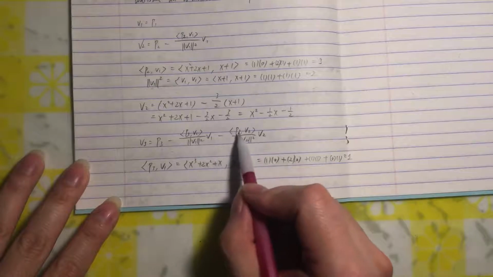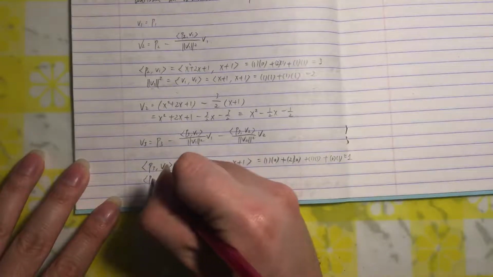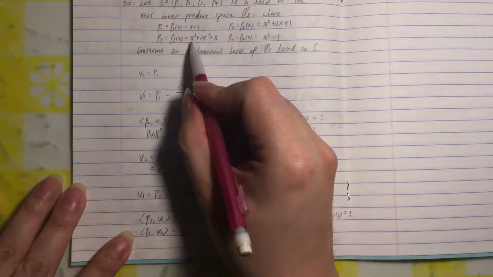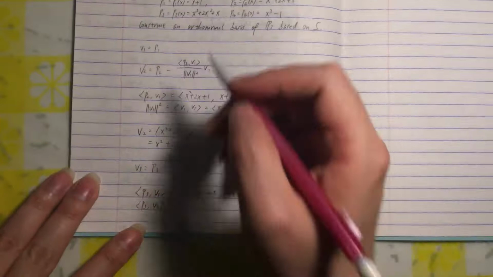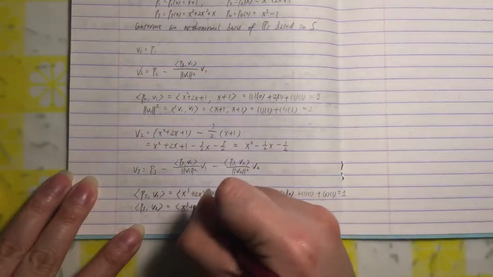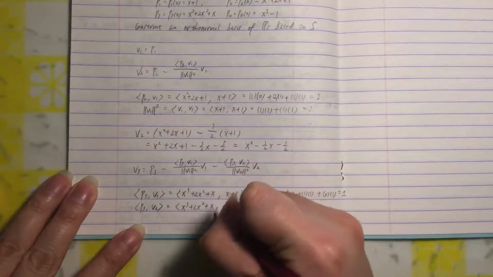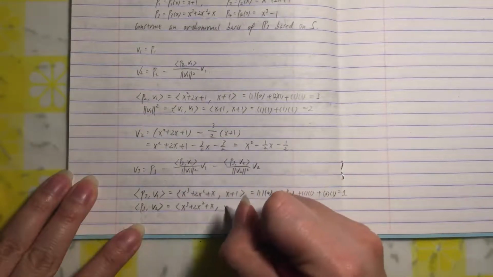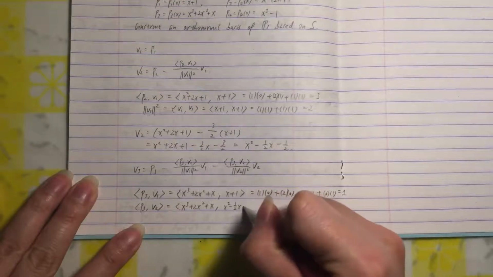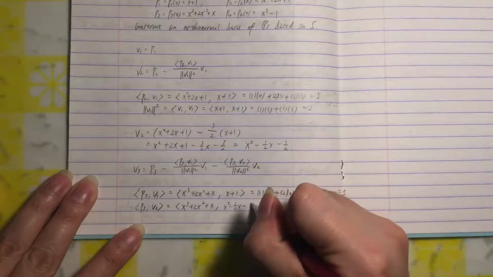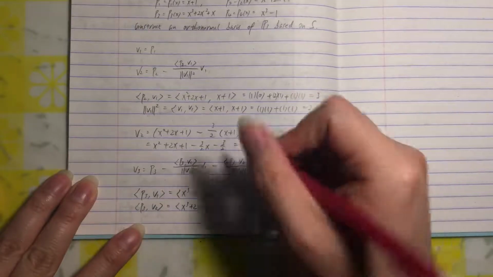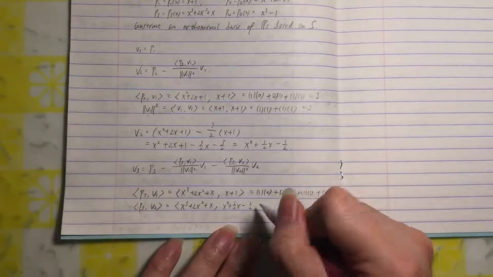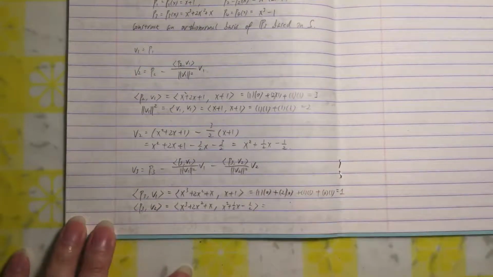Next, let's find the inner product of P3 comma V2. P3 is x cubed plus 2x squared plus 1. V2 is x squared plus half of x minus half. It should be plus half of x here. Then apply the standard inner product.